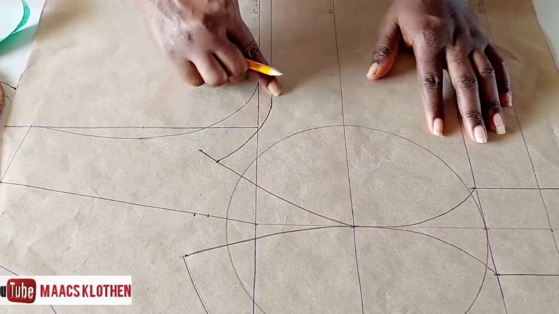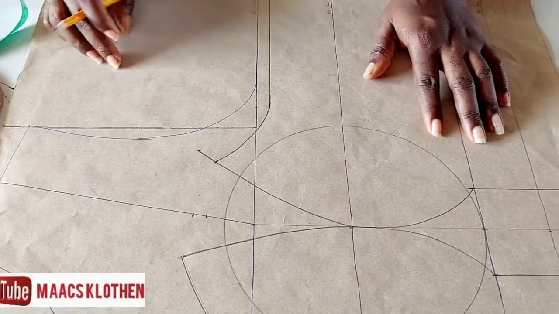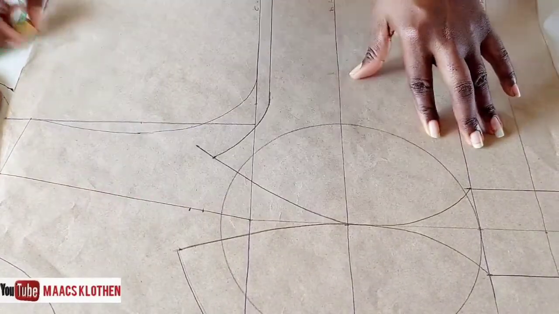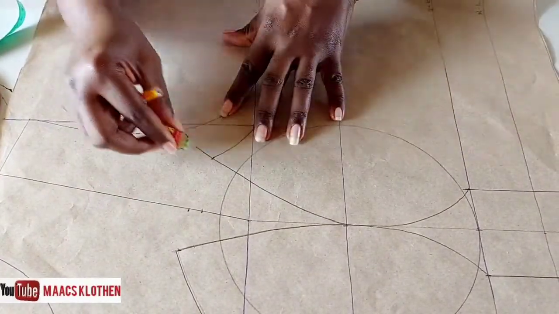Okay, so this is it. Okay, so I'm going to clean this.